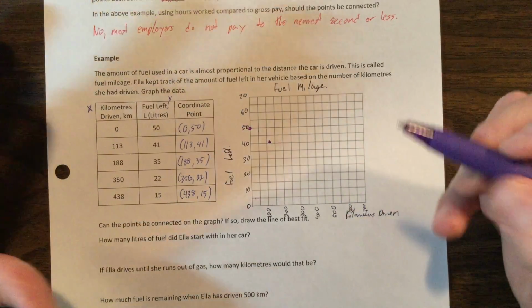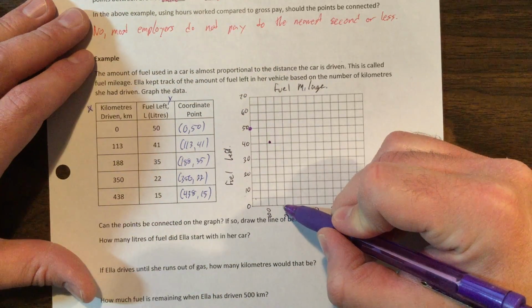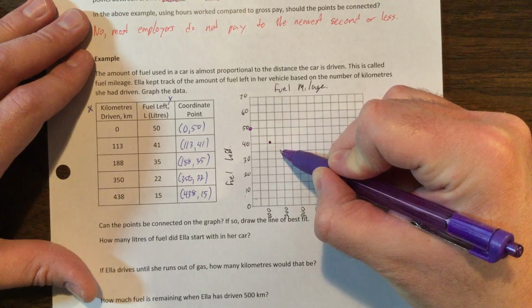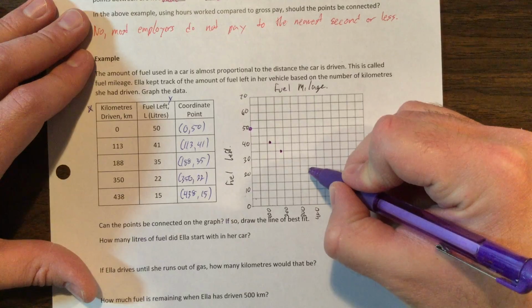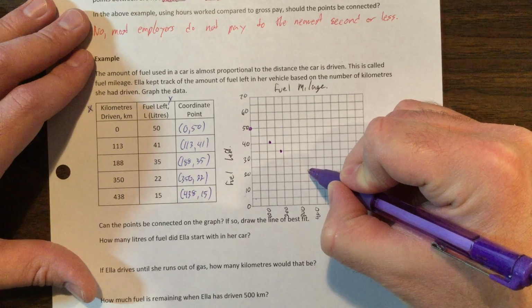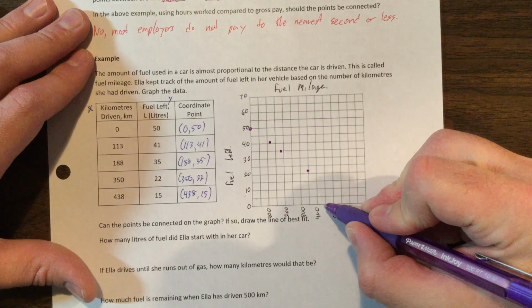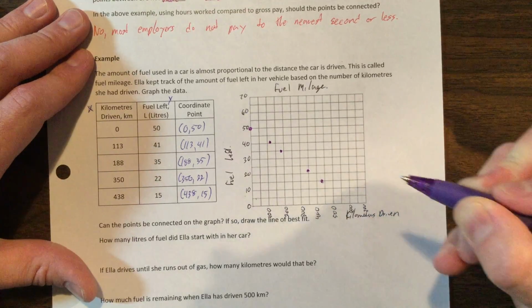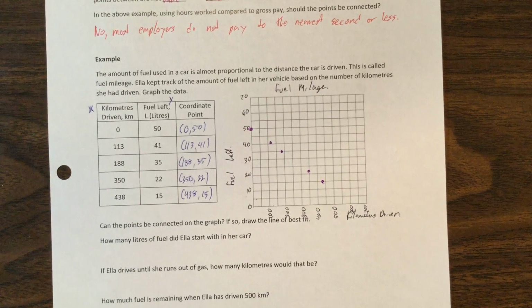Again, accuracy will be a challenge, but we're going to try to make it as best as possible. 188 is a little before 200, and we are at 35, so that one should be fairly straightforward on the Y at least, right there. Then we have 350, a nice point right there, and 22, so it's going to be right there, between 25 and 20. And then 438, which is right there, is going to be at 15, another nice number. It's always nice when you get those that are at least on one of the lines. So there is our graph right there.